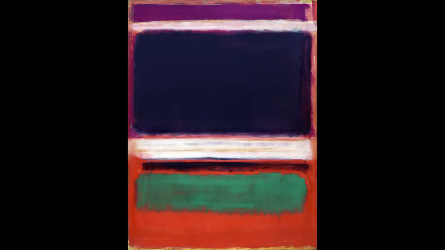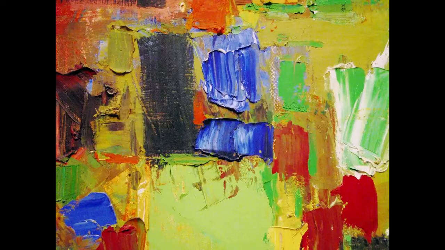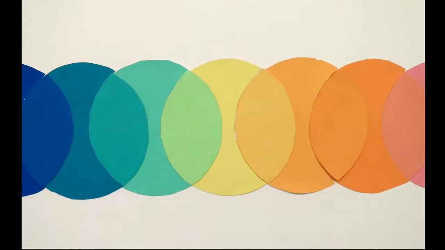Green, orange, and violet are the 3 secondary colors. They are created by mixing 2 of the primary colors together in equal amounts. When you mix a primary color with a secondary color, you get a tertiary color, such as red-orange, blue-green.